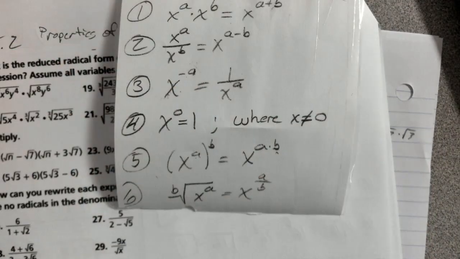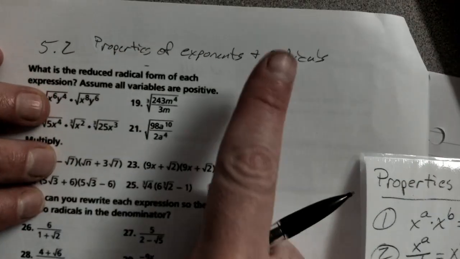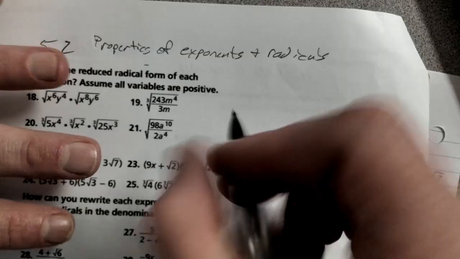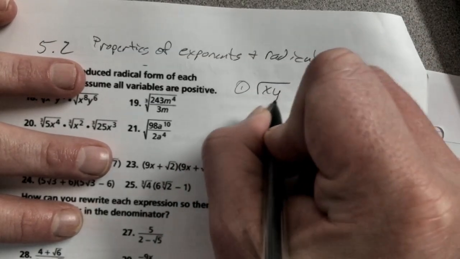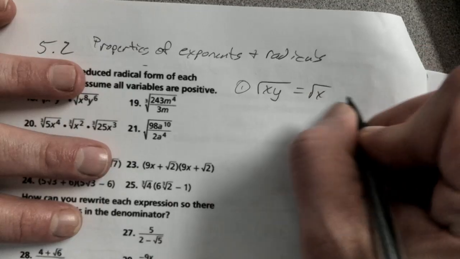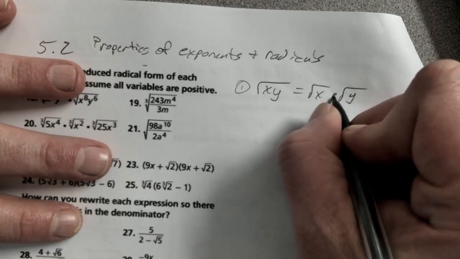That laminated sheet that should be on your desk. And the properties of radicals, we only have 2 properties of radicals. So, property number 1 with radicals. The square root of something times something else is the square root of the first thing times the square root of the second thing.